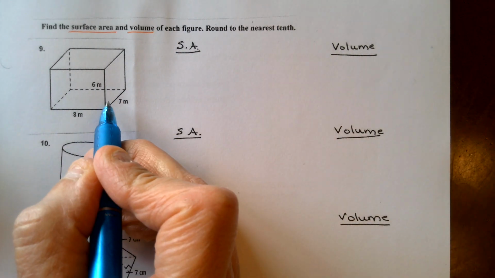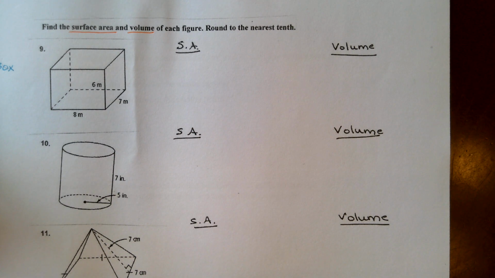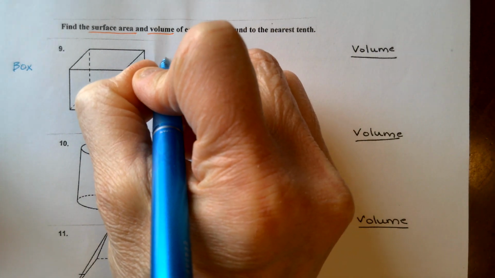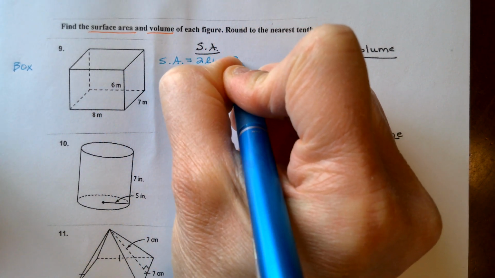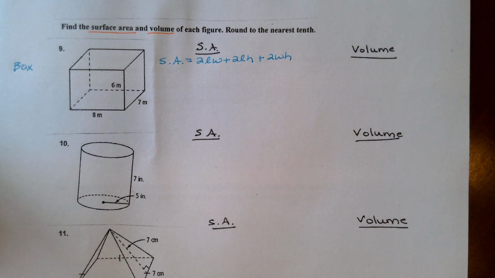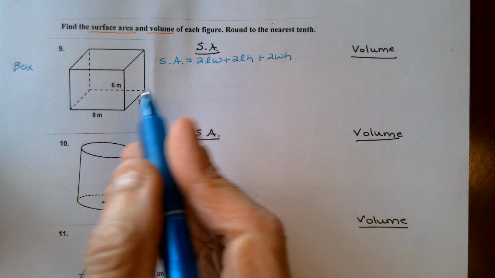So when I look at this figure, the first thing I know is it is a box, or also a rectangular prism. I would use the box formula, which is surface area equals 2LW plus 2LH plus 2WH. It might be in slightly different order on your note sheet. Just stands for length and width and height. So here we go.